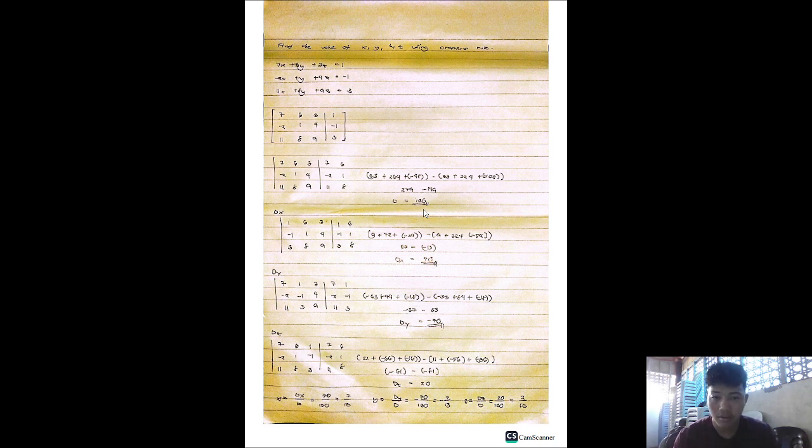Now, in finding the value of x, we simply replace the values of x with the constants, then find the determinant of the matrix. So in our case, we have the values for our x: 7, negative 2, 11, and the values of our constants: 1, negative 1, and 3.